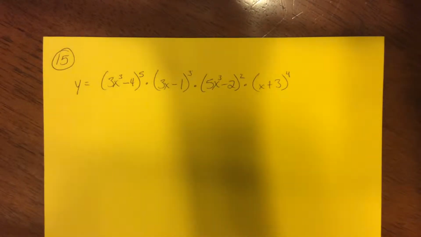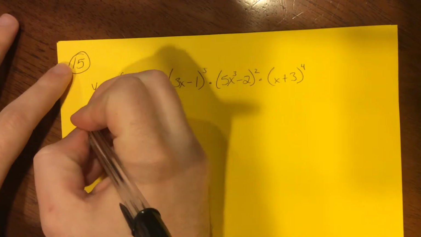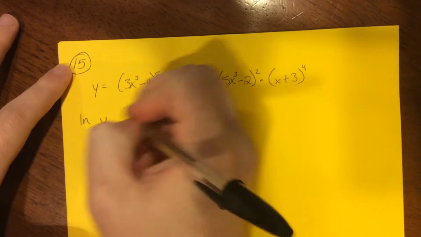Here we are at problem number 15 from our logarithmic differentiation worksheet. We're asked to find the derivative of this particular function. And what we're going to do first is take the natural log on both sides.